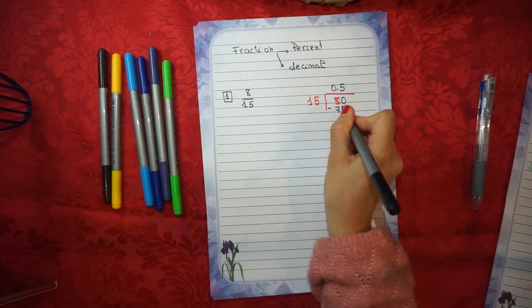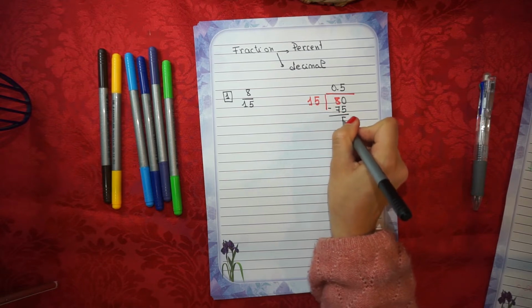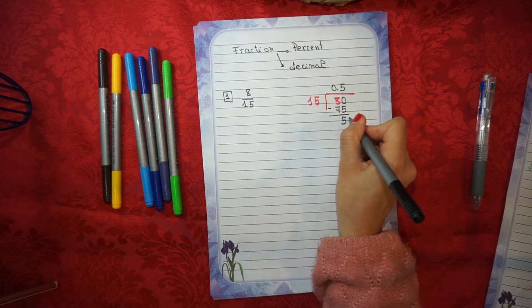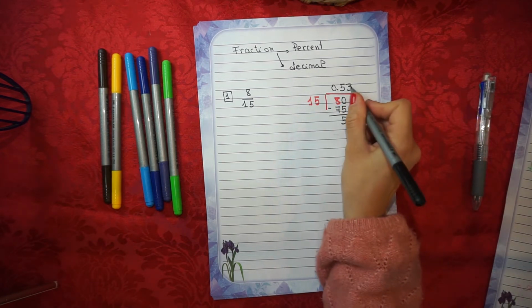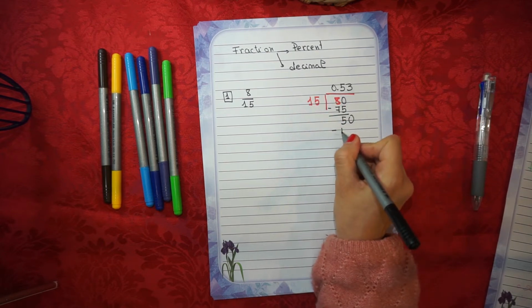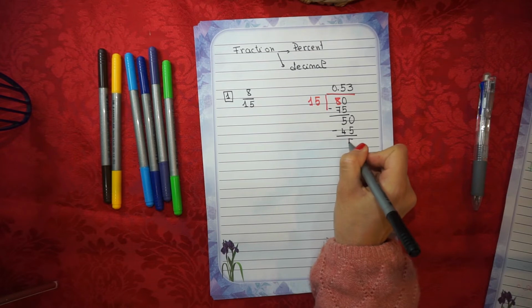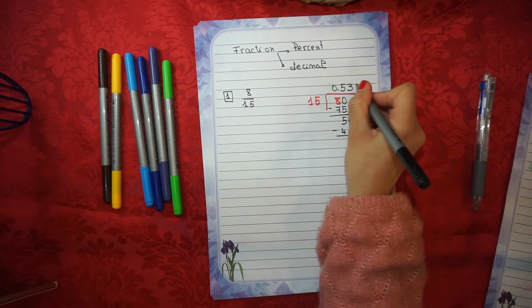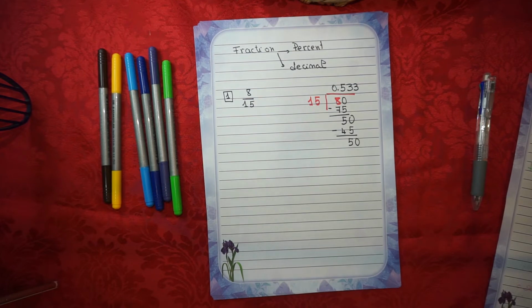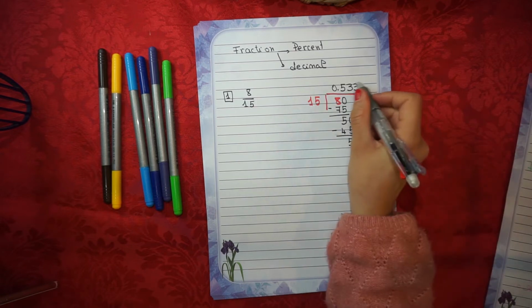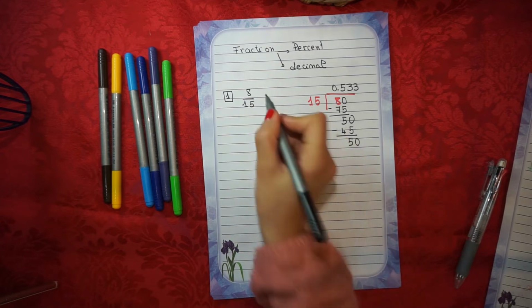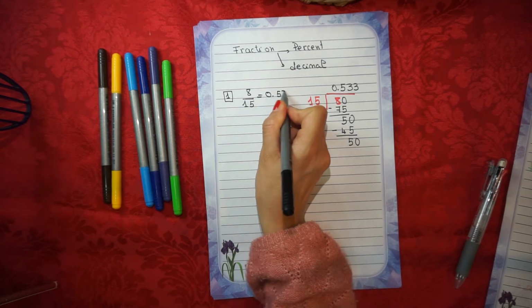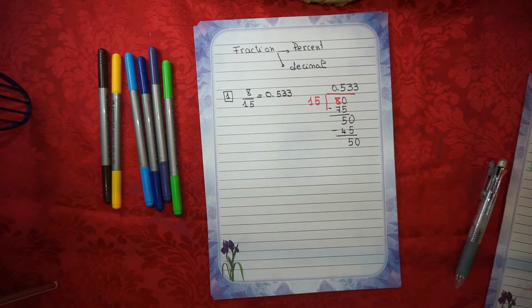So I'm gonna subtract 75. So I'm gonna be left with a 5. Again, I'm gonna repeat the same thing. So now 50 divided by 15 will give me 3. And 3 multiplied by 15 will give me 45. So I'm left again with a 5, and I will continue. It will continue always with the number 3. So for the decimal number, I need only 3 place values after the decimal point. So here the answer will be 0.533. So this is my decimal number.